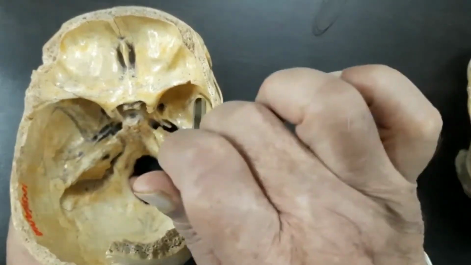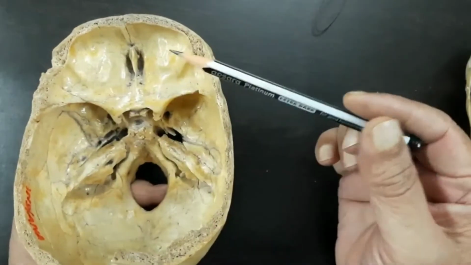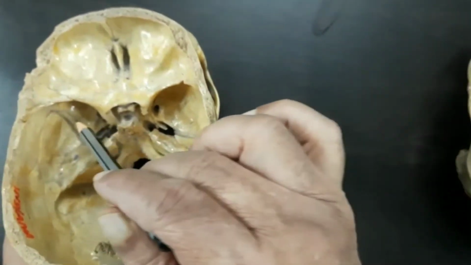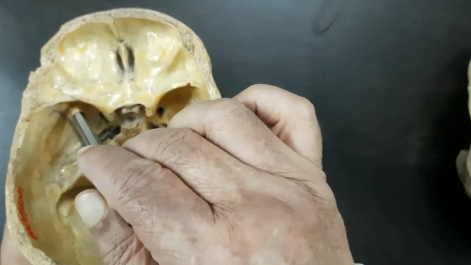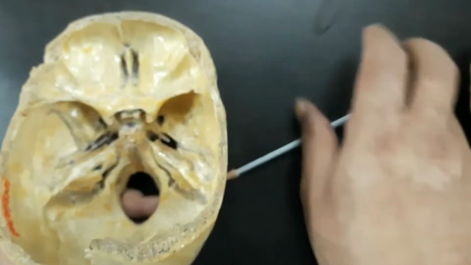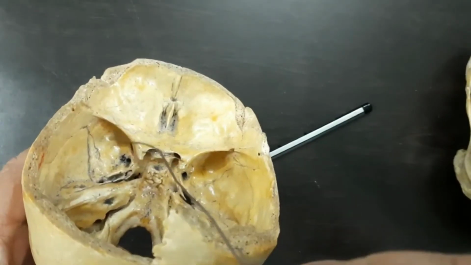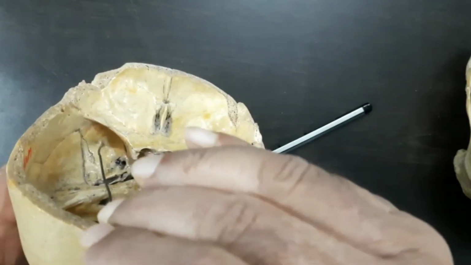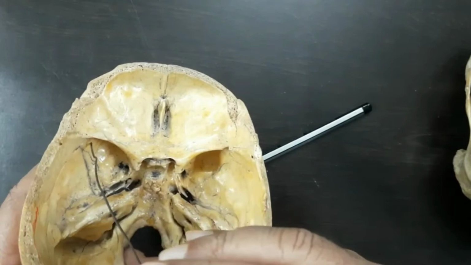Let us see the boundary on the sides. After learning the anterior and posterior boundaries, see the boundary on the side. On the side, the middle cranial fossa is bounded more anteriorly by the greater wing of the sphenoid. Let me show you the greater wing of the sphenoid. This bone, where the tip of the wire is, is the greater wing of the sphenoid, which will bound it laterally.